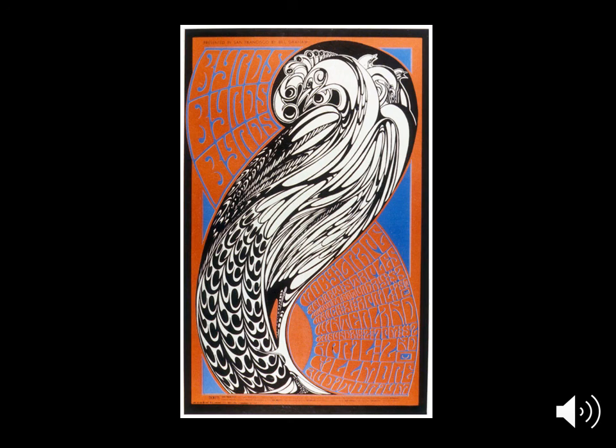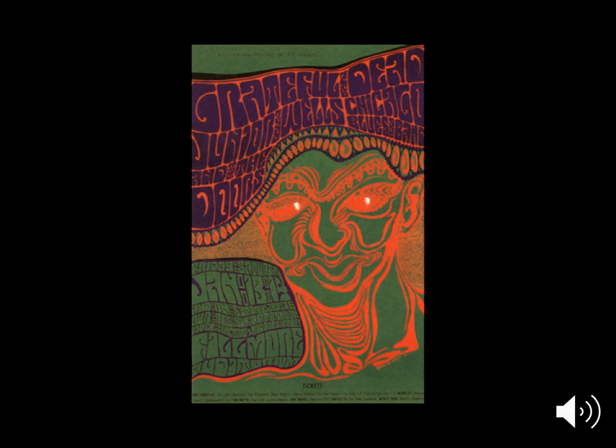Wes Wilson was the original innovator of the style and did this, The Byrds at Fillmore, 1967. Here's another Wes Wilson poster for the Grateful Dead and others in 1966. You can see this hand-drawn line art printed in these very intensely vibrating colors.